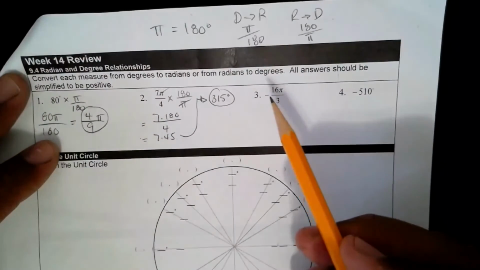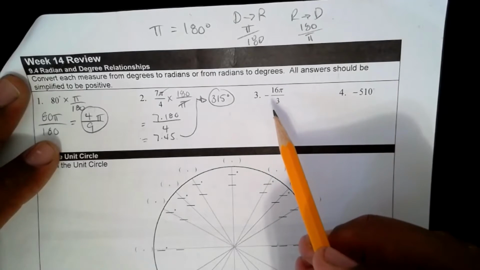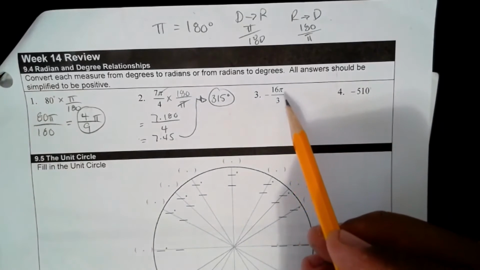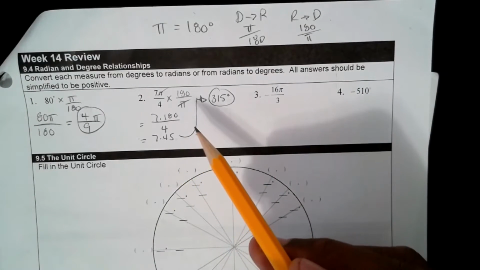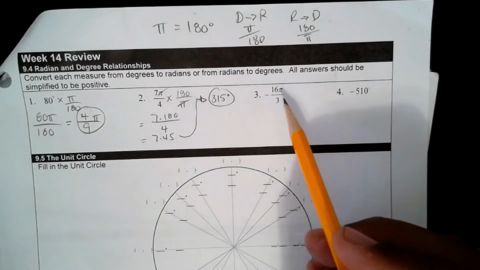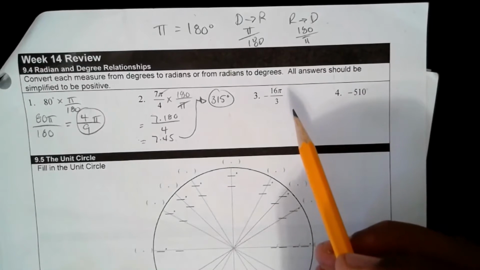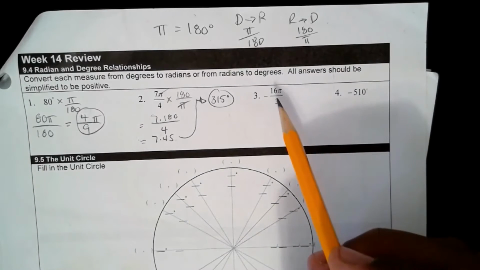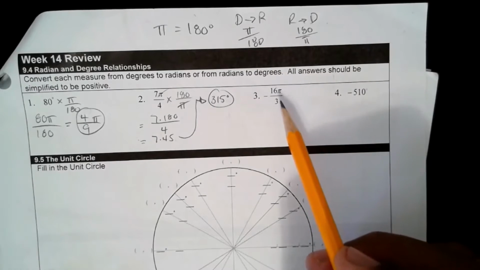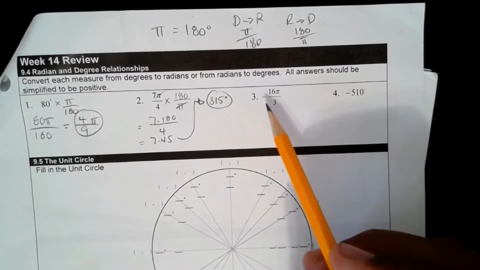Now, this one is negative. It's a negative radian angle. So we want to convert this back to a positive first before you guys convert it. Okay, so we want to make sure it's positive. So in order to do that, I'm going to need to add or find a coterminal angle. Now, if I add 2 pi to this, I'm going to tell you right now, if you guys remember this one, it won't give me a positive angle. So I'm going to have to add more than 2 pi.